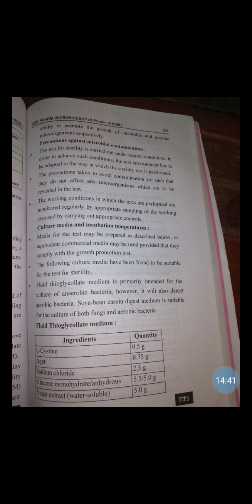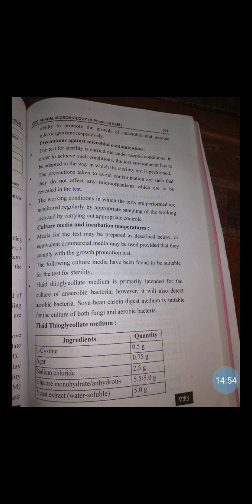Then pancreatic digest of casein, it is 15 gram. Then sodium thioglycolate 0.5 gram, then thioglycolic acid 0.3 ml, then resazurin sodium solution 1 ml. The solution should be freshly prepared, then water 1000 ml. The pH of this medium is 6.9 to 7.3.